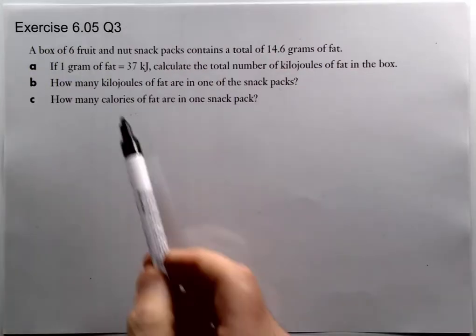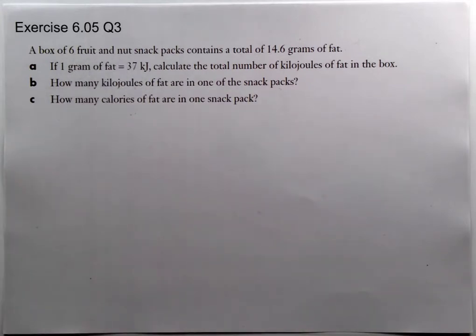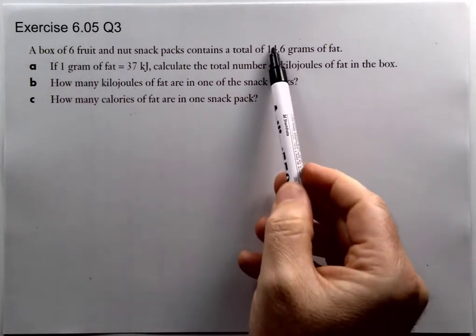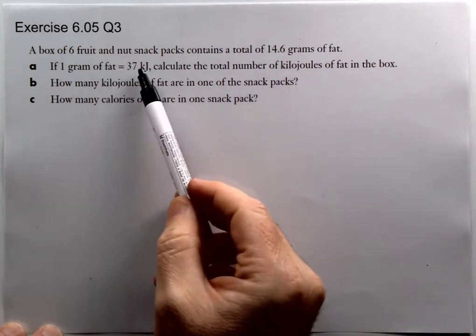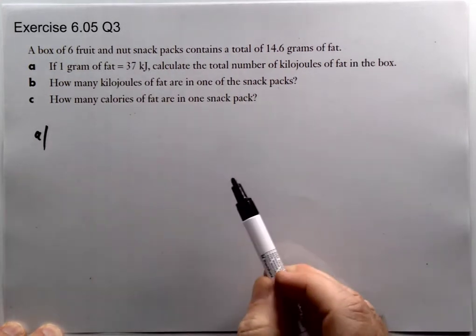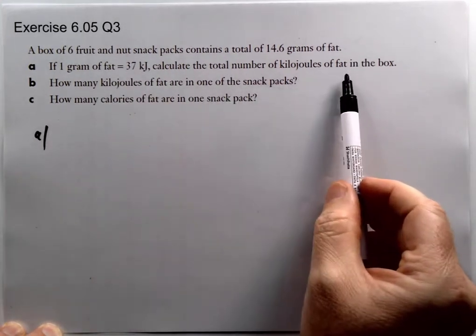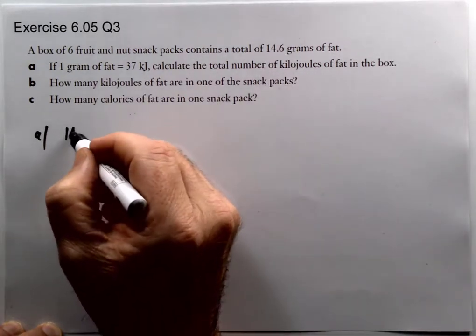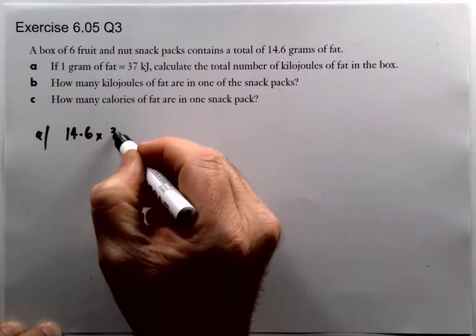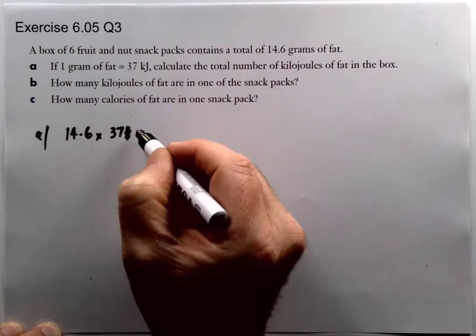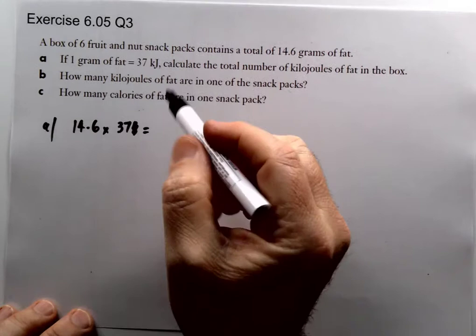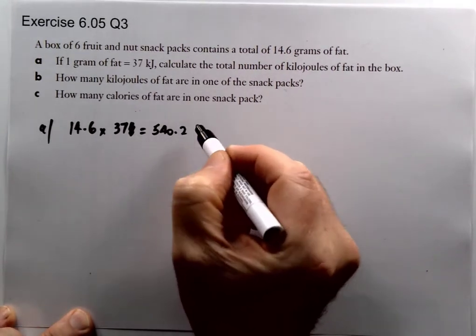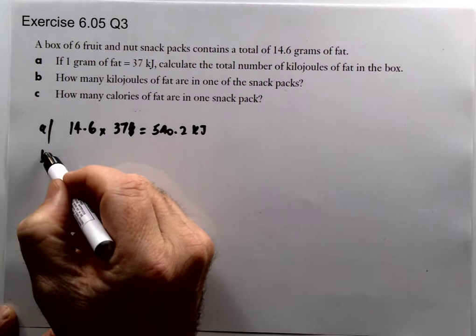Okay, we've got a box of 6 of those fruit and nut snack packs, and in total they have a total of 14.6 grams of fat. Now each gram of fat is equal to 37 kilojoules, so we want to work out how many kilojoules of fat are in the box. So we just simply take the number of grams of fat and multiply by the number of kilojoules per gram, so 14.6 times 37, and so we get 540.2. That's going to be the number of kilojoules of fat in the box, so there'll be other kilojoules in there.